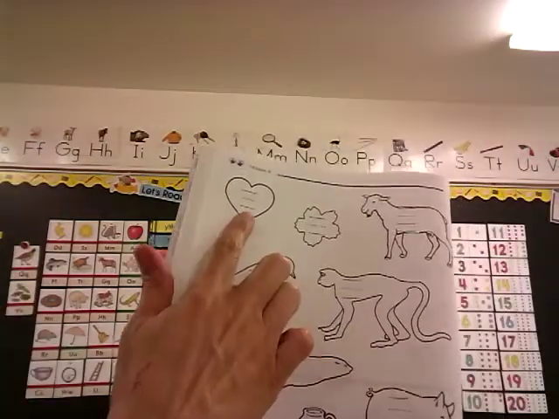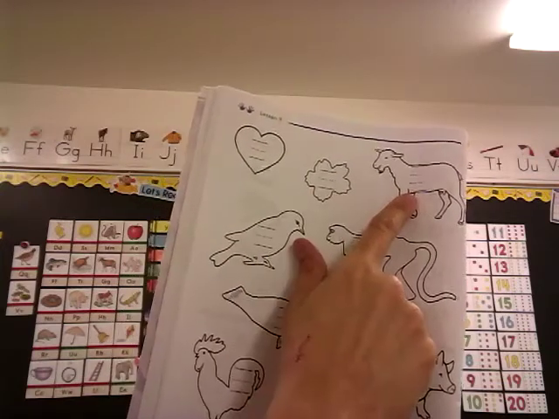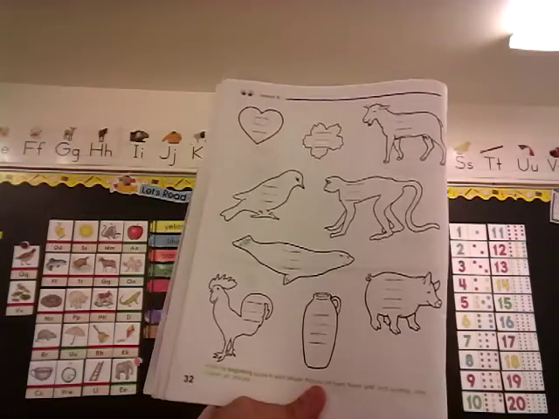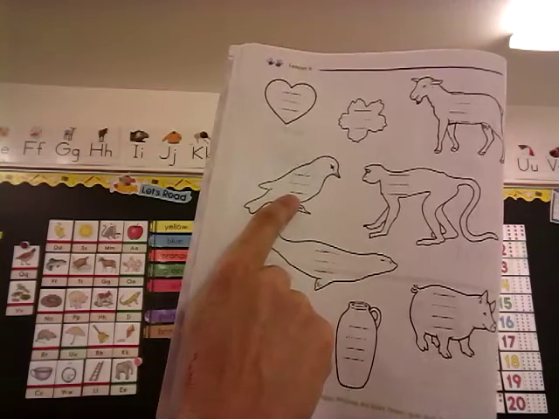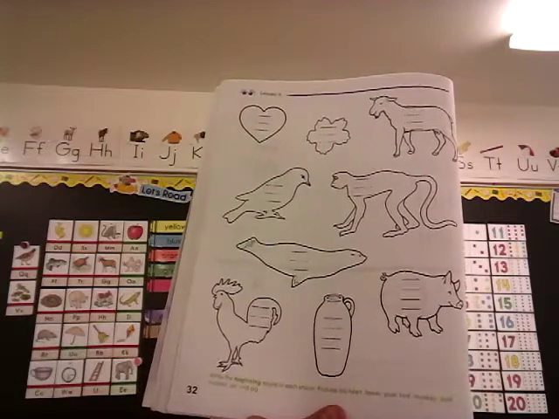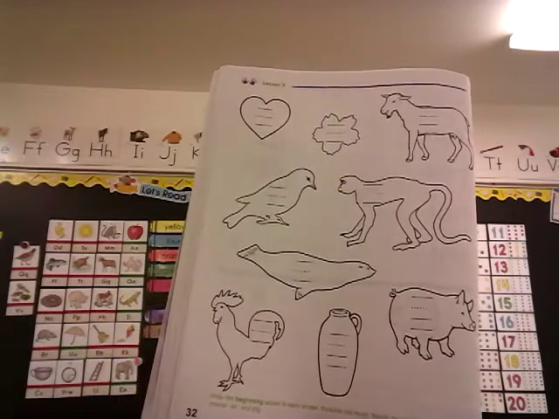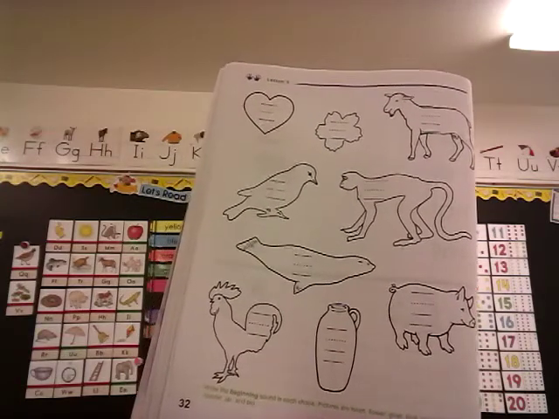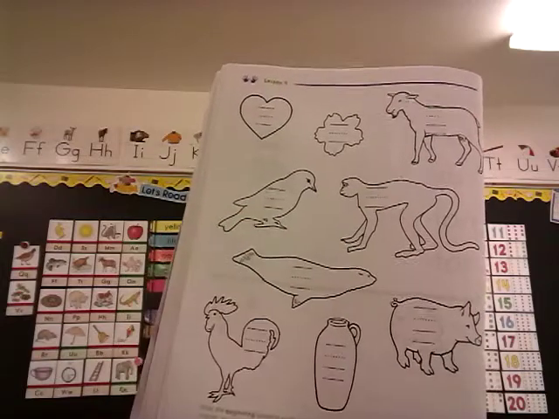Now we have an H for heart, an F for flower, and a G for goat. Now I think I'm going to let you do the rest of these all on your own. The next picture here is bird. Listen to the beginning sound of bird. Hear that b sound? Which letter makes that sound? Whenever you know, write it on the bird.